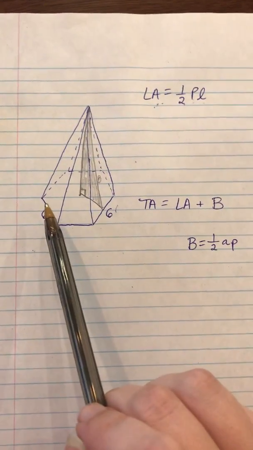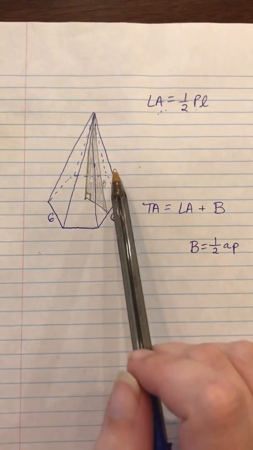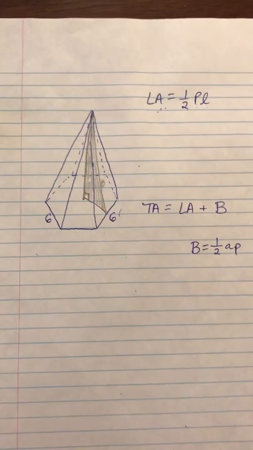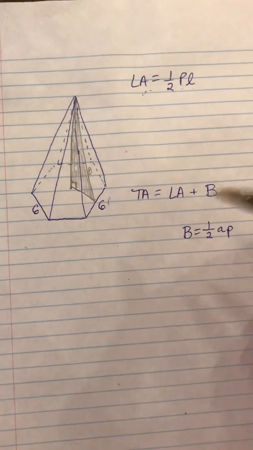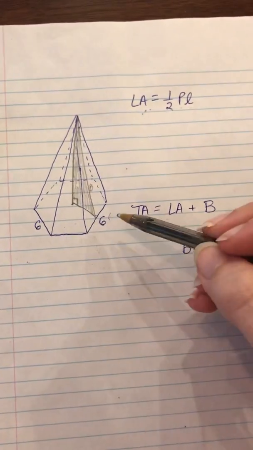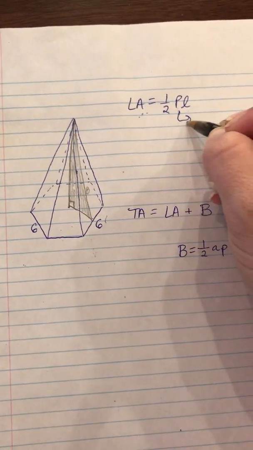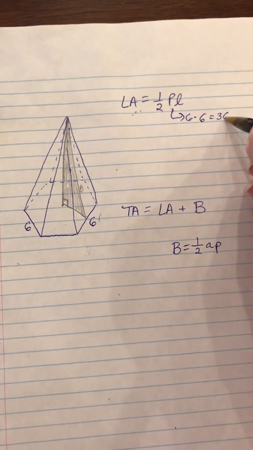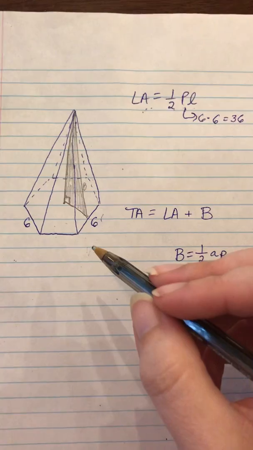So if we want to find the perimeter, we're just going to add all the side lengths together to get the distance around the outside, or multiply them by how many there are. And in this case, there's 6 of them, and each of them has a length of 6. So we're going to do 6 times 6 to get the perimeter of 36 for this particular hexagonal pyramid.